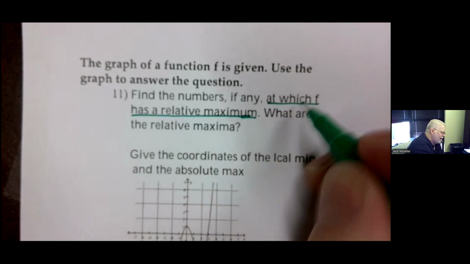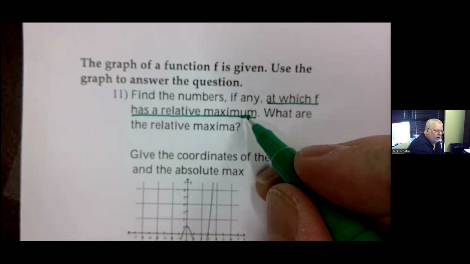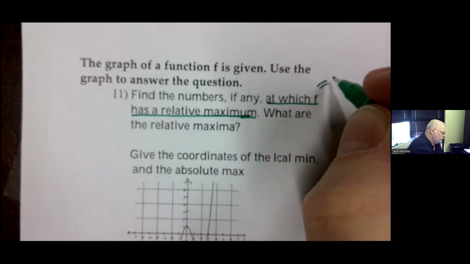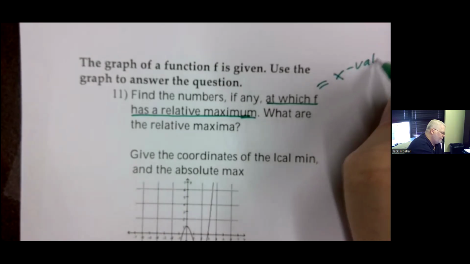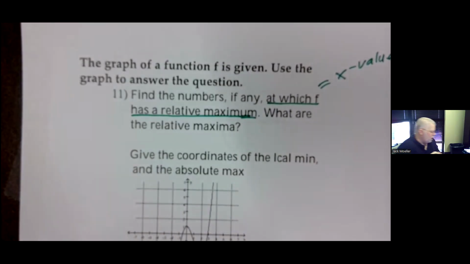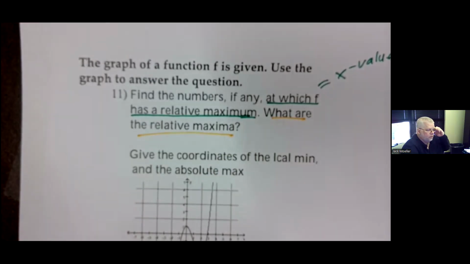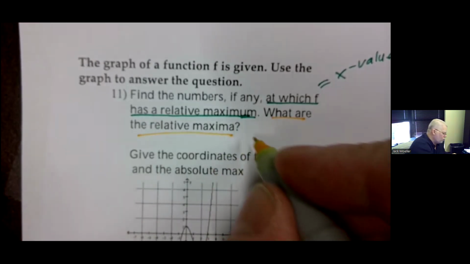So when it says at which, is that the x or the y value or both? Well, at which is the x values. And when it says what are the relative max, what are they wanting there? Well, the maxes are the y values.